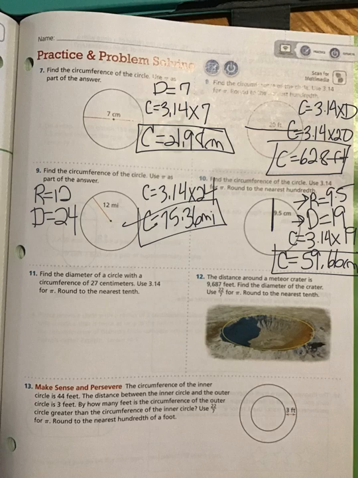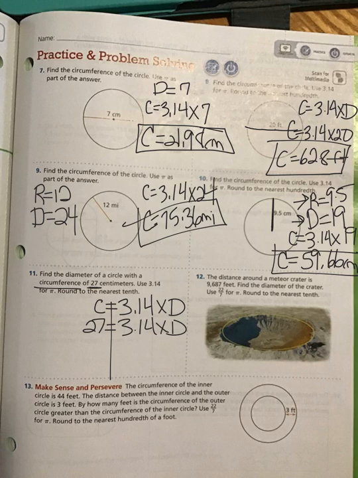Number 11 says find the diameter of a circle that the circumference is 27 centimeters. So let's write my formula. Circumference equals 3.14 times the diameter. I'm going to substitute 27 in for C because that's the circumference. Draw my line, and then I need to divide each side by 3.14 because we want to figure out what our diameter is. 27 divided by 3.14 is 8.6 for my diameter. I'm sorry, 8.6 centimeters.